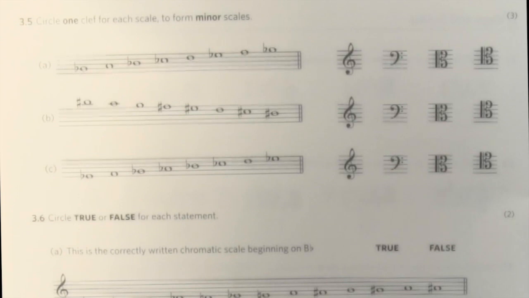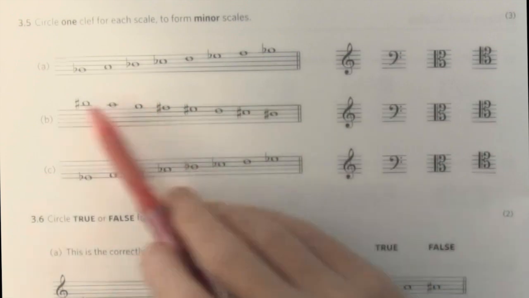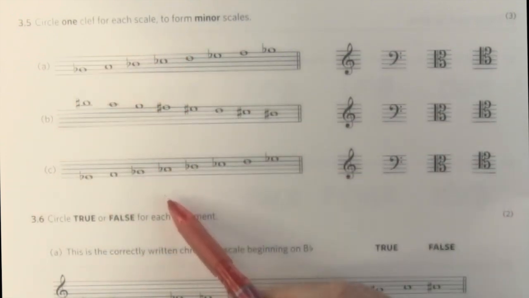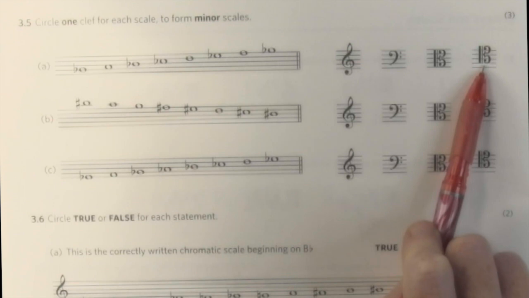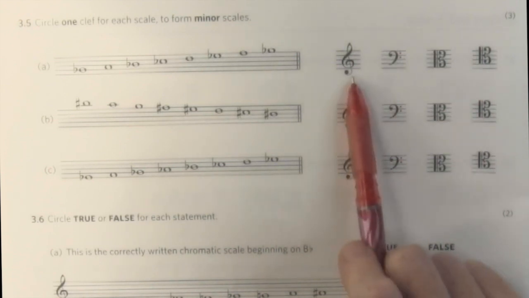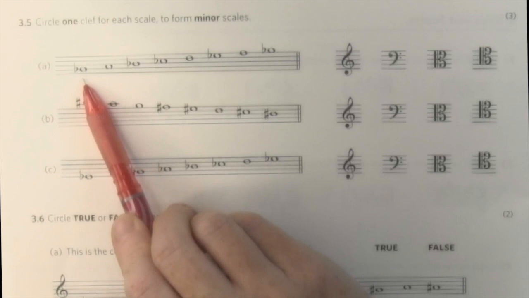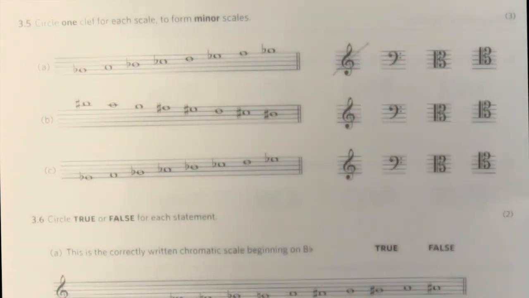Let's turn the page. Okay, are you ready for this? Another long question to answer. We need to circle the only one clef that would make these minor scales. The only way to answer this is by trying each and every one of them. Only one would make sense, the other ones wouldn't, so we have to try, I'm afraid. In the treble clef, this would be G flat. G flat minor doesn't exist because B flat, it would be the relative minor of B double flat major. It doesn't exist. It exists as an A major and F sharp minor. So treble clef, no.